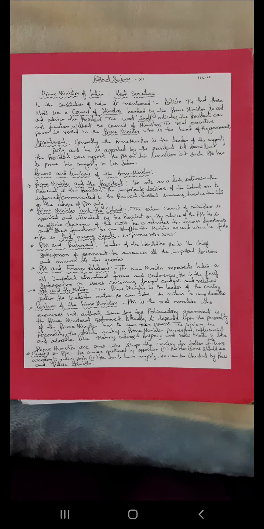He addresses and presides over the meeting of the Council of Ministers. Who? The Prime Minister. And he coordinates the various works of various departments and their functions, and he can shuffle the ministers. He can change the department portfolios of the ministers as and when it is required or he feels. So in this way he is first among equals, and that is called primus inter pares.